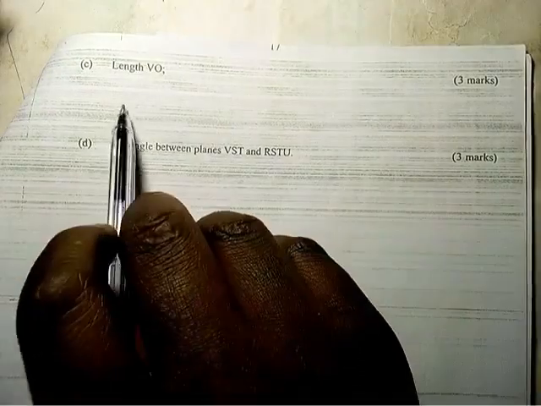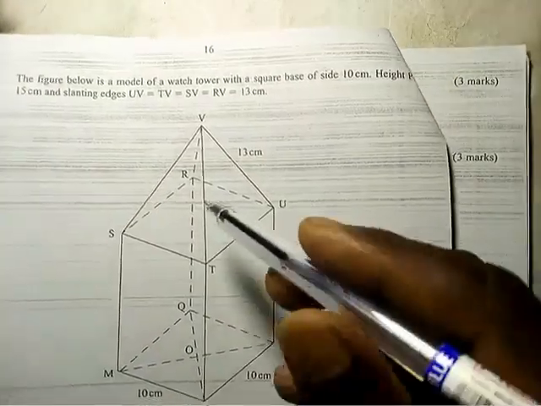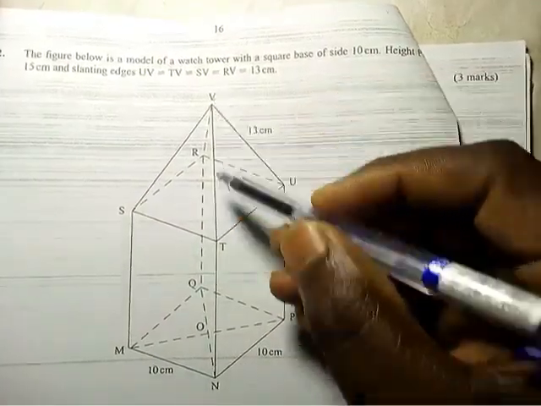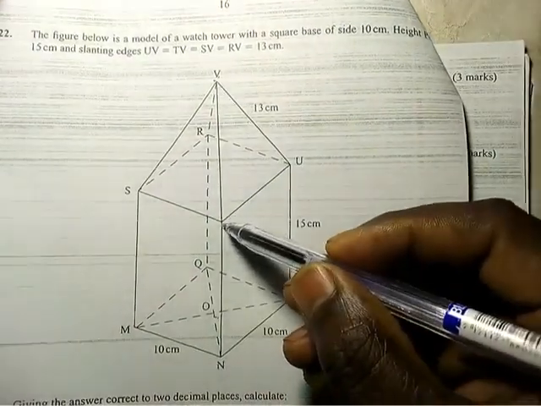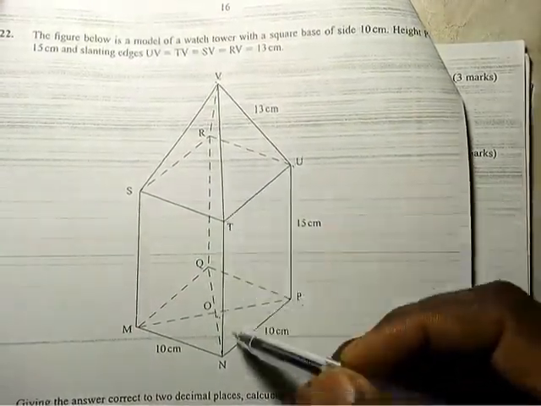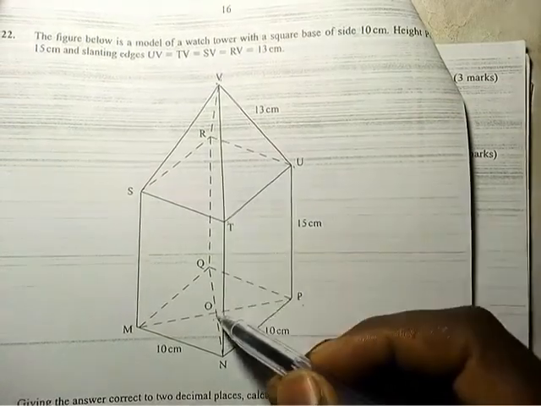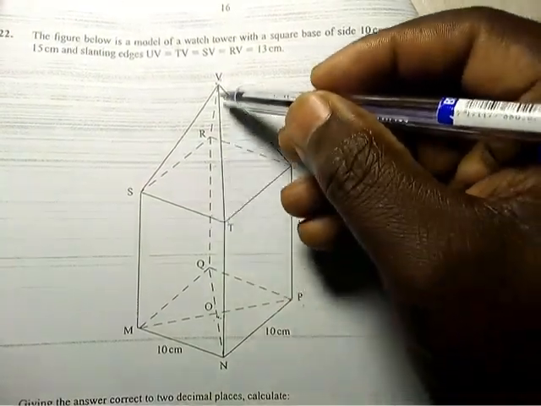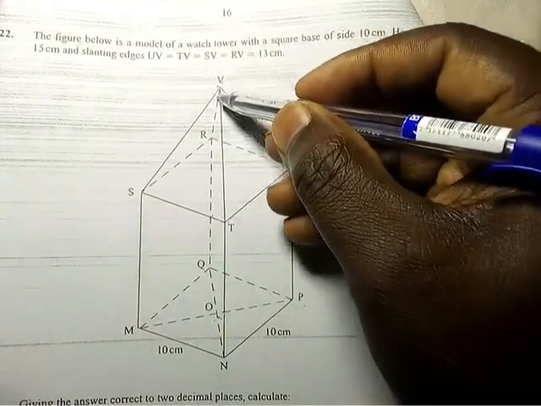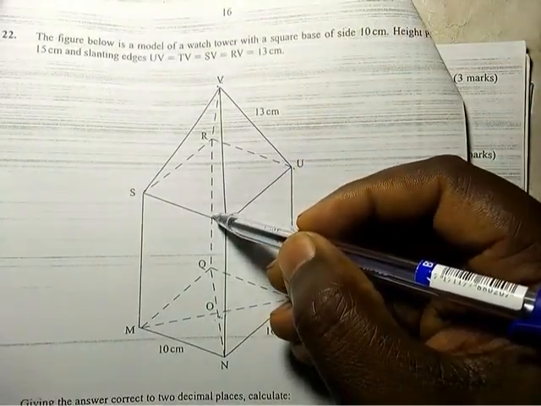So calculate the length VO. So VO, we want the length from here up to here. We know the height from here up to here is 15 centimeters. What we don't know is the height of the pyramid, the height between V and the base. That's what we don't know.